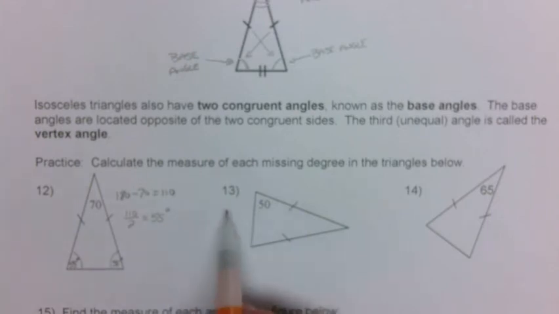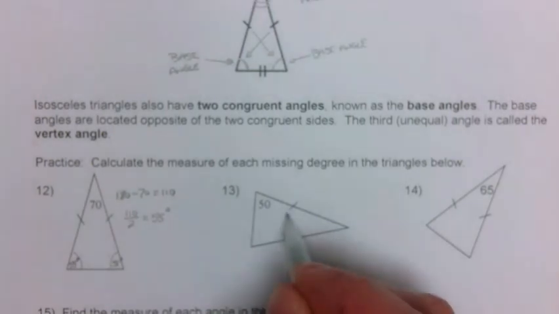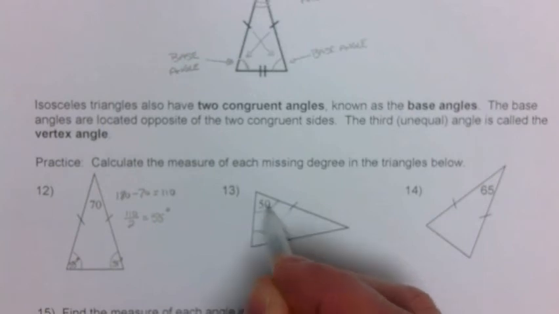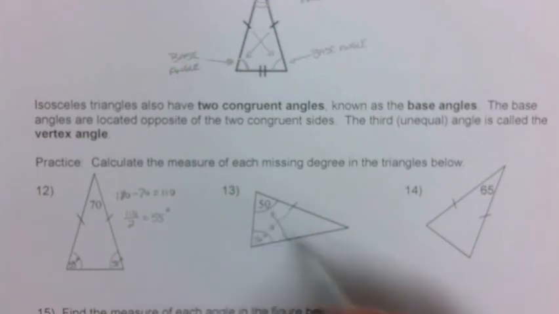In example 13, okay, again, I have two missing angles. If I go across from the two congruent sides, I have the base angle. So that's a base angle. And the angle that was given was 50 degrees. That also is a base angle. The base angles are congruent to each other. So if this base angle is 50, then this base angle must also be 50 degrees.